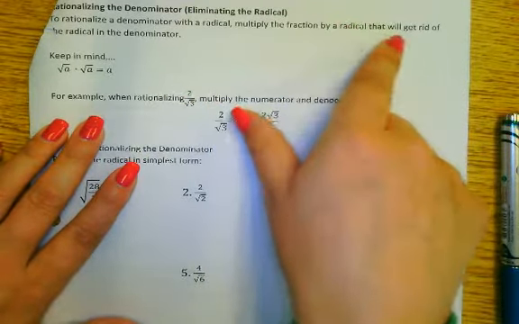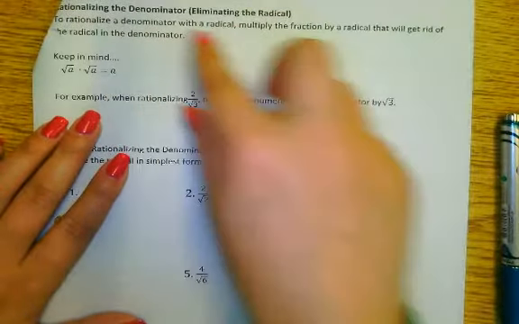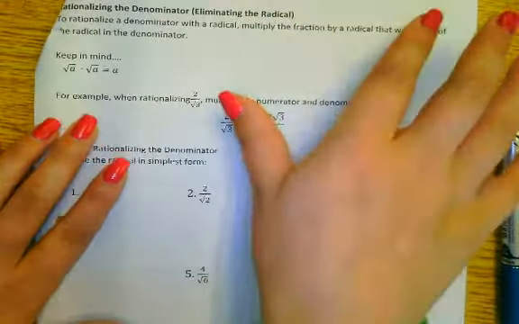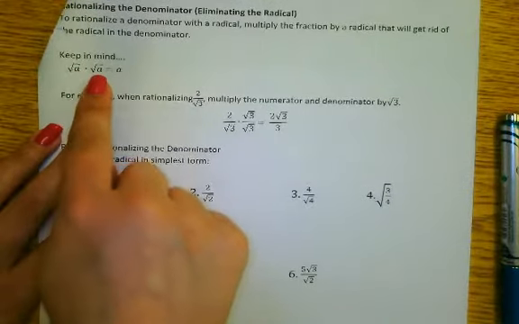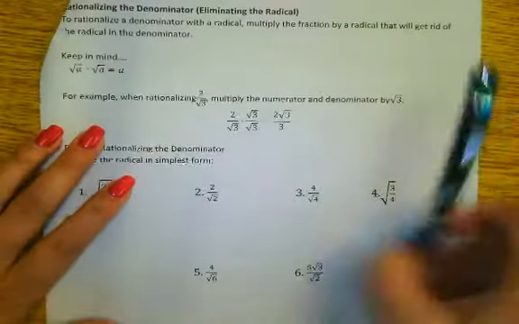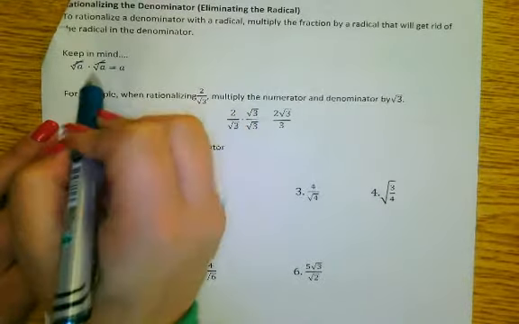That's a bunch of fancy wording for basically multiplying the radical times itself. That way, those square roots can undo themselves and you're left with just the radical underneath. Okay, so let's put it into practice.